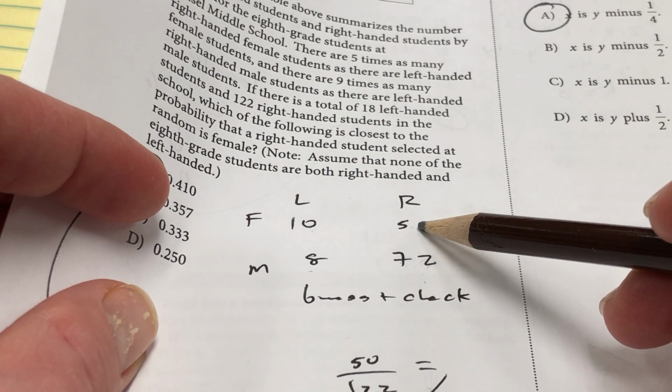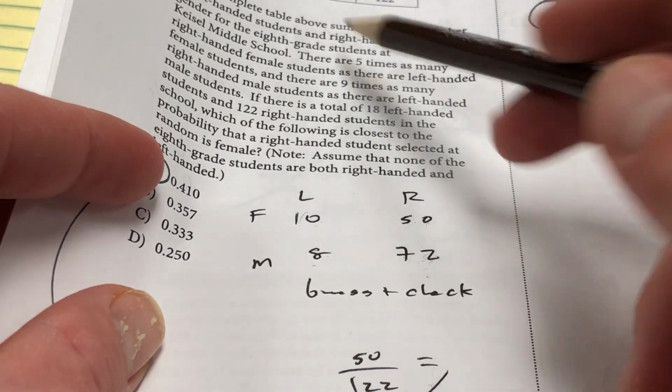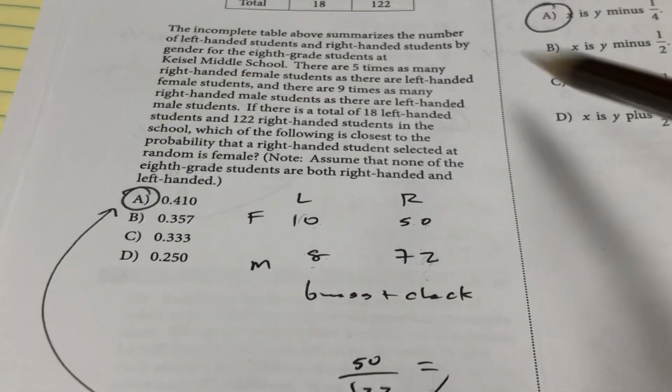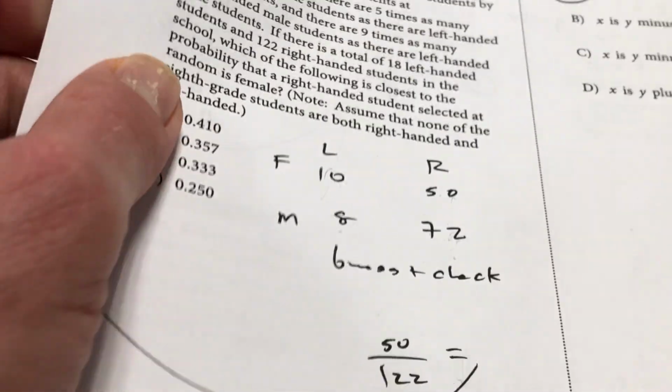And 50 divided by 5 is 10. 72 divided by 9 is 8. And you get the 18 that is up here, right? You get the 18 that is right here. And you get the 122 that's right there.